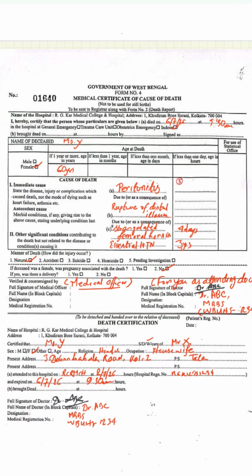The died on, time, and hereby award, name of disease, sex, and age of death, and the immediate cause, then the significant conditions. In part 1 we have to write in 1A, that is septicemia.